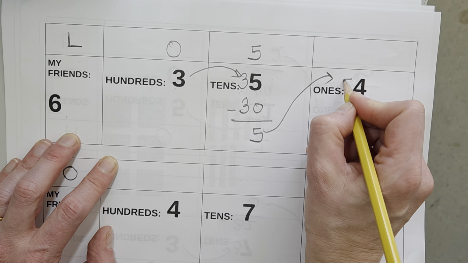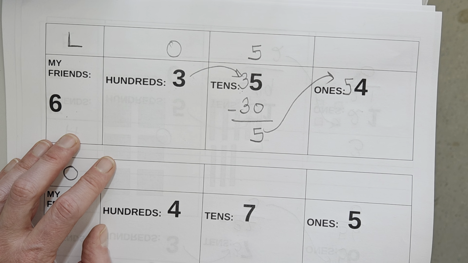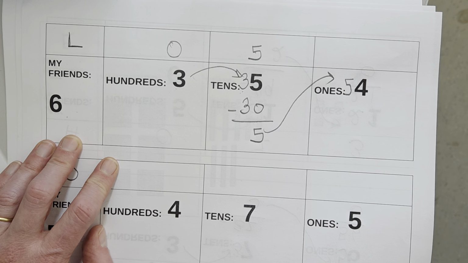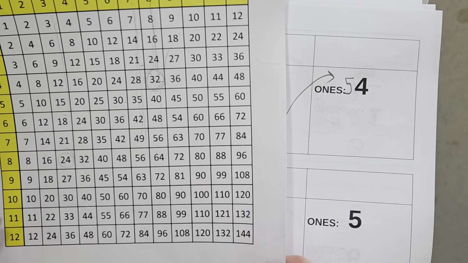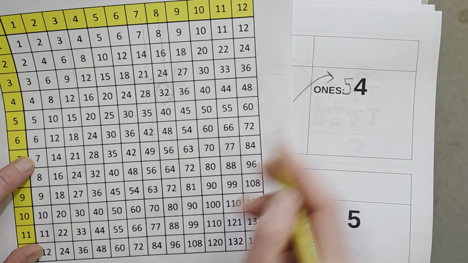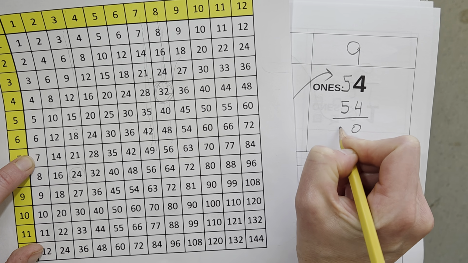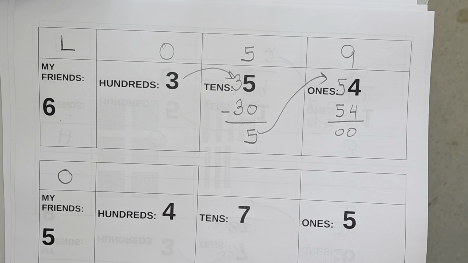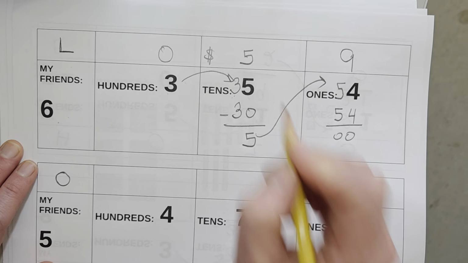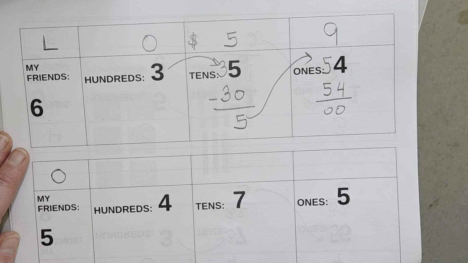What do we do with our 5? We bring it over here to the ones because we're going to need to break it up in order to hand it out. Okay, 54. Let's go down our sixes to 54. 6 times 9 is 54. 0, 0. So look at how much we gave out. We gave out $59.